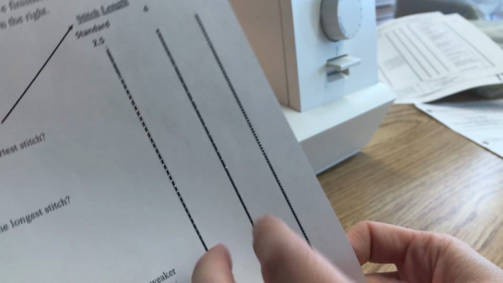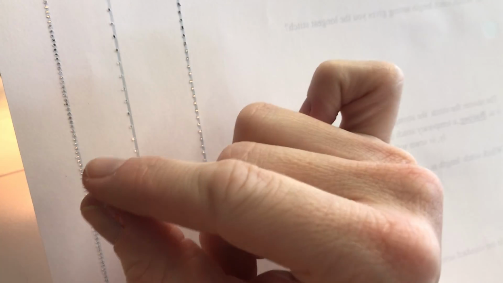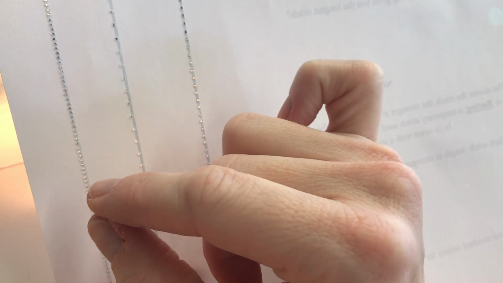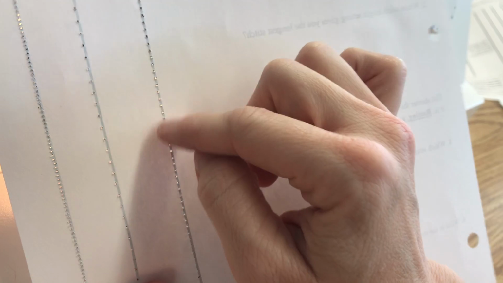So if I flip this over, you can really see the difference between those 3 lines, with the line on the far left now being the one with the smallest stitches, the smallest stitch length between each stitch. In the middle we have really large stitches, and then on the right here we have our standard stitches.